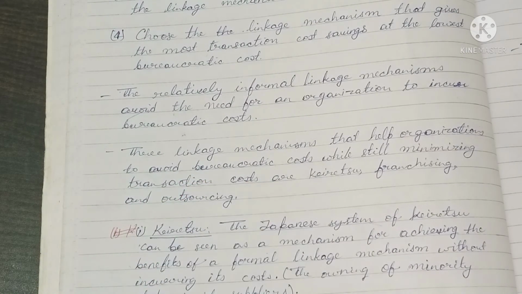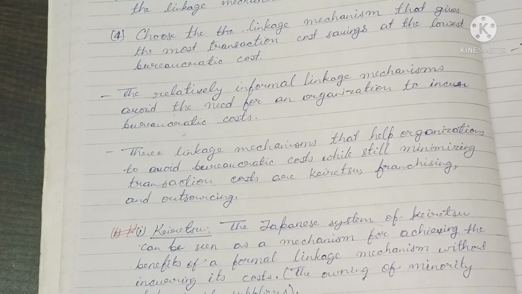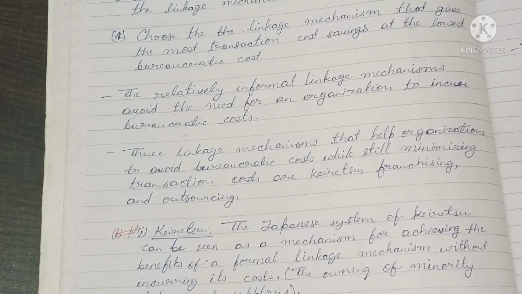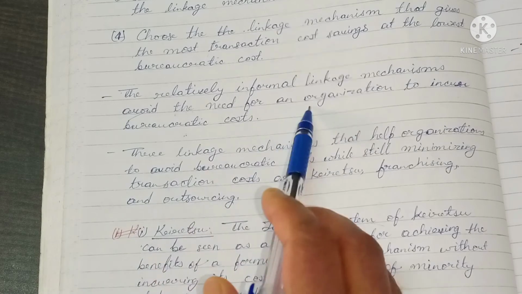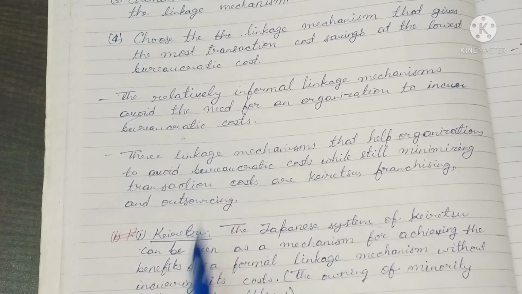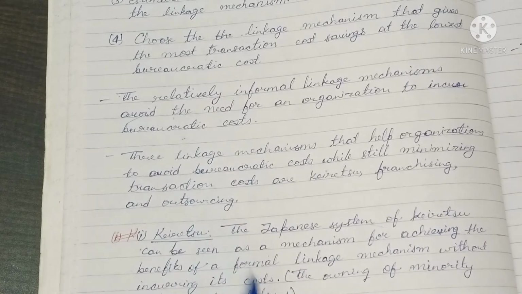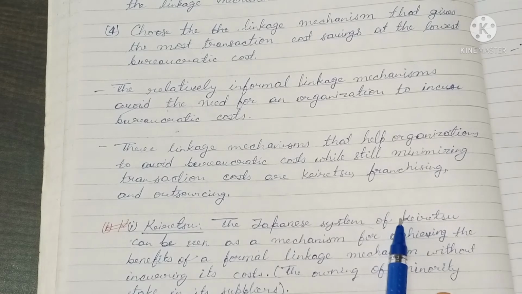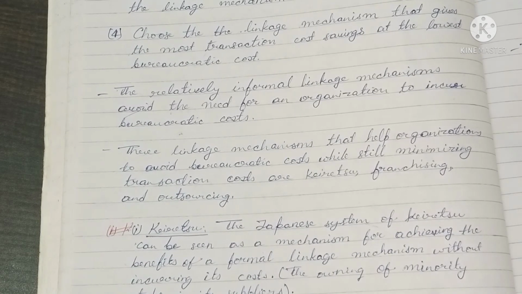If any organization uses an informal linkage mechanism, then bureaucratic cost will be less. So for saving bureaucratic cost, different organizations will use informal linkage mechanisms like agreements, contracts, and so on.